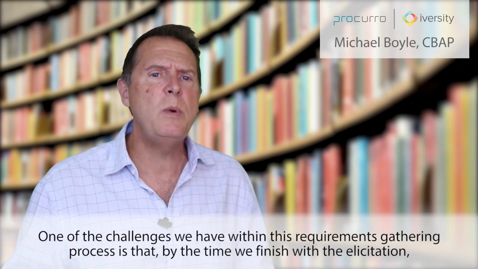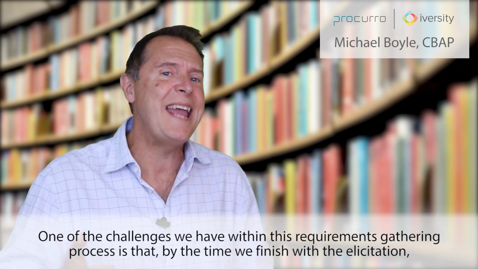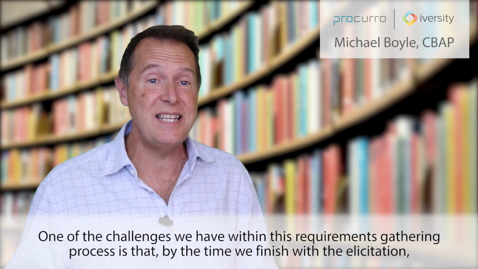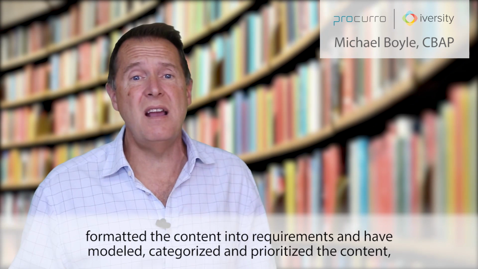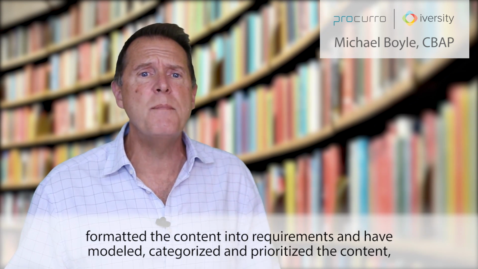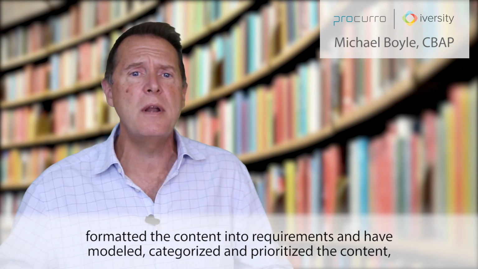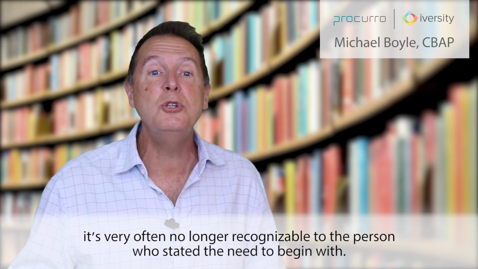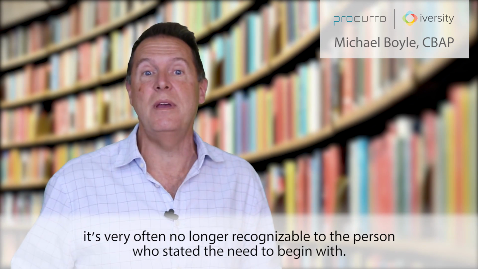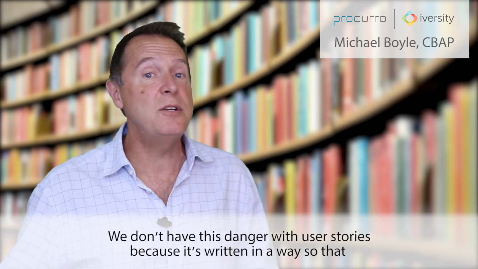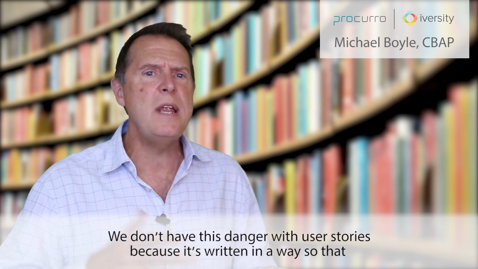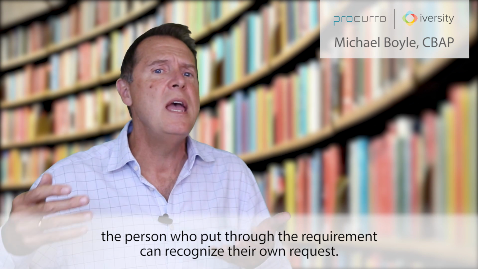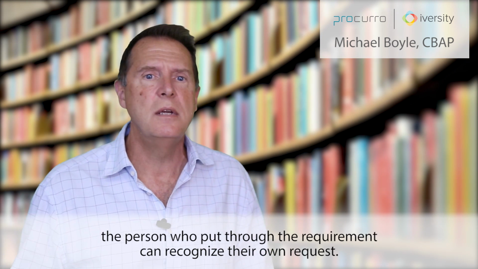One of the challenges we have within the requirements gathering process is that by the time we finish with the elicitation, formatted the content into requirements and have modeled, categorized, and prioritized the content, it's very often no longer recognizable to the person who stated the need to begin with. We don't have this danger with user stories because it's written in a way so that the person who put through the requirements can recognize their own request.